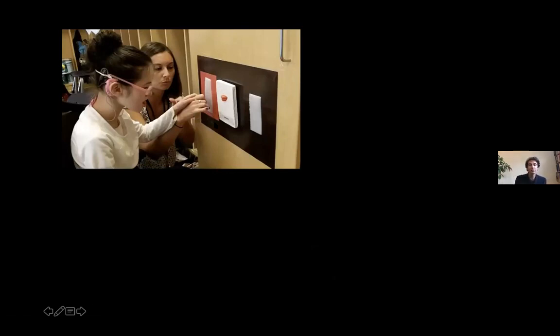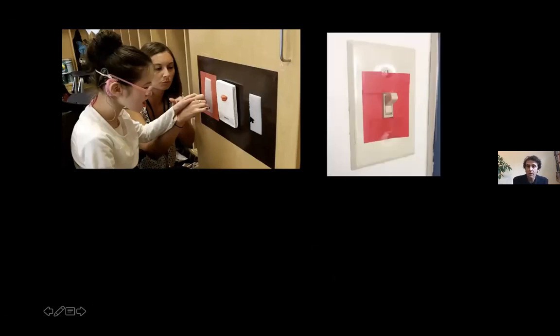On a communication board, they're using this bright red rectangle as an anchor for where to put the communication cue to show what we're going to do now.